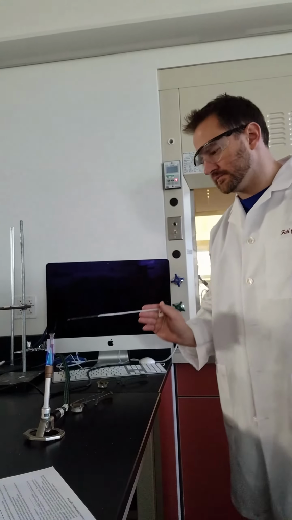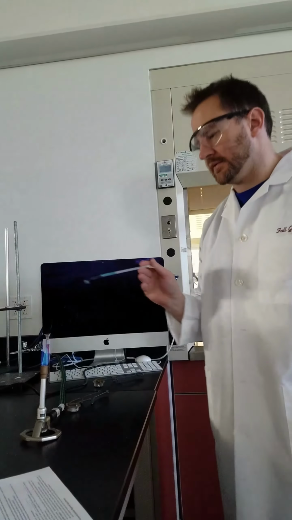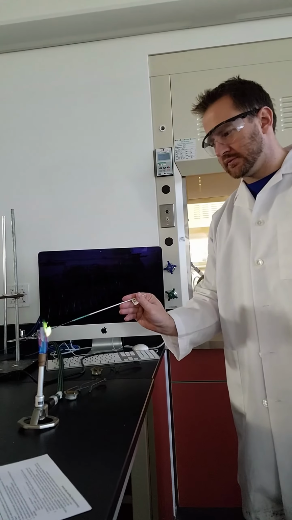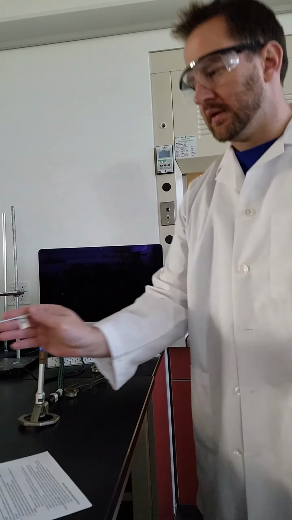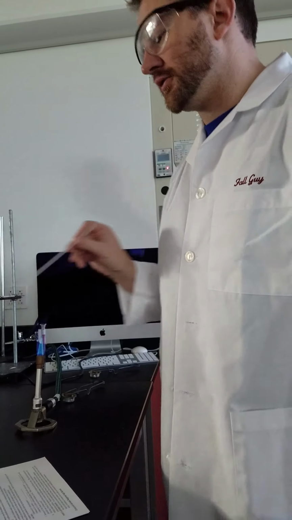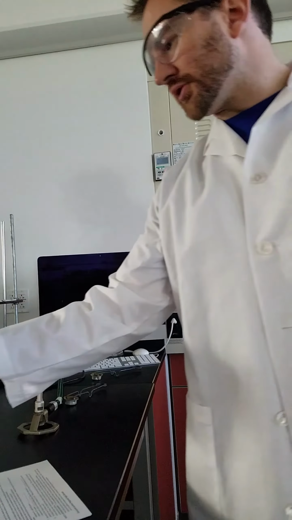Potassium. Copper. It's a nice green flame. And now, based off what you've already observed, I'd like you to identify what this unknown would be, just based off of color.